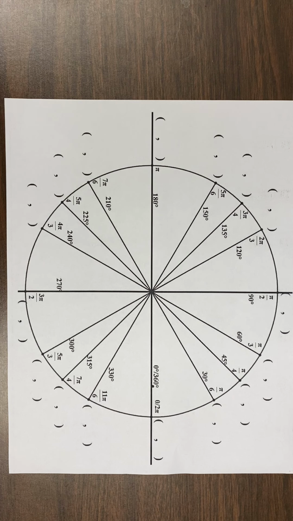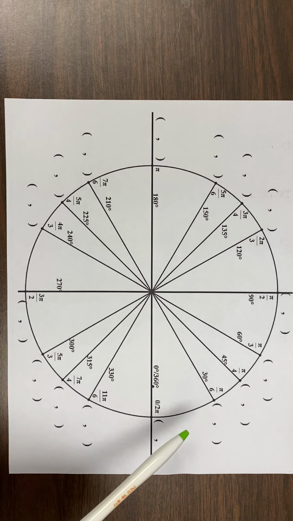One of the functions is going to be called the sine, and the other one is going to be called the cosine. And we are going to find the sine of an angle or the cosine of an angle. And the way we're going to do that is this. If I want to know, for example, the cosine of 45 degrees, I'm going to find 45 degrees.